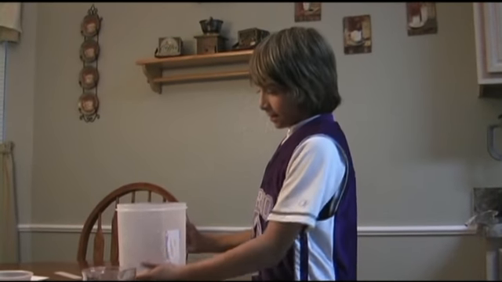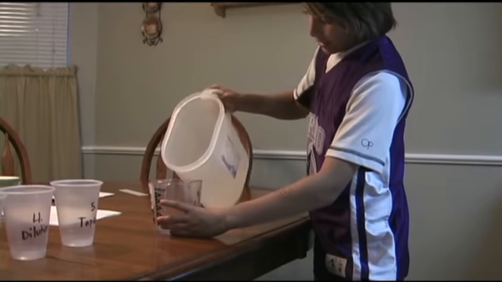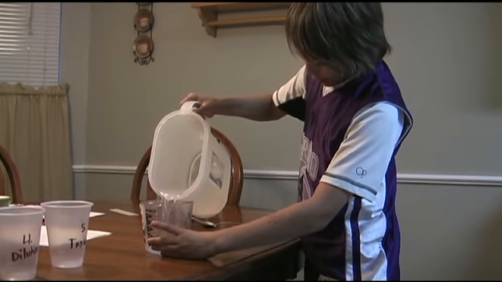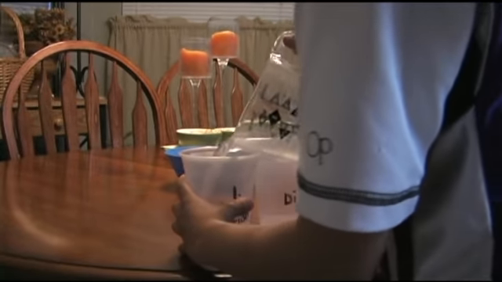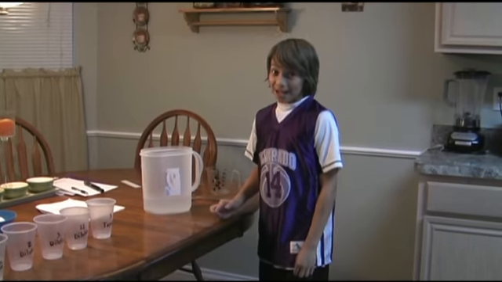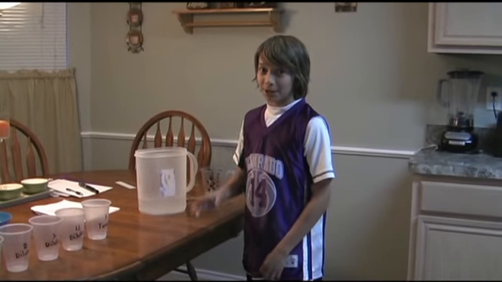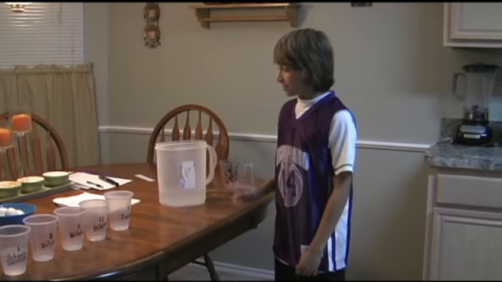Now I will take 3/4 of a cup of stock solution and I will add it to cup 1. Now I will take 3/4 of a cup of tap water and I will add it to cups 2 through 5.